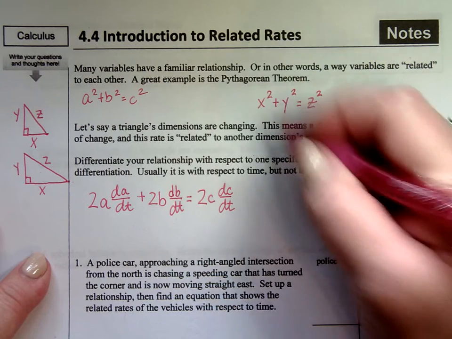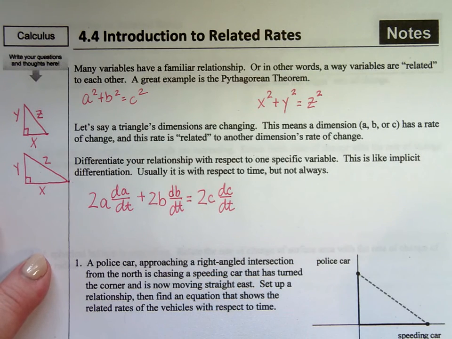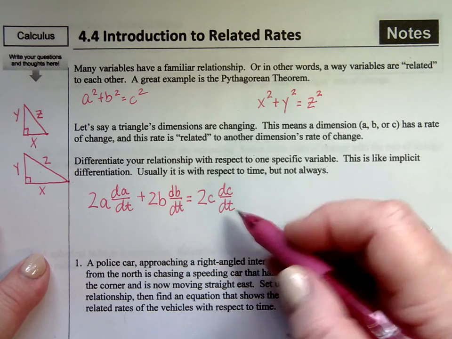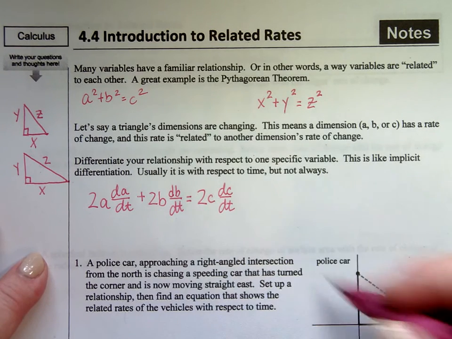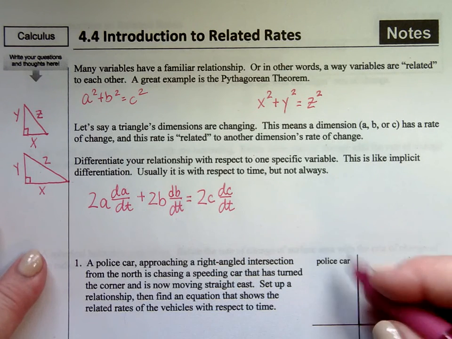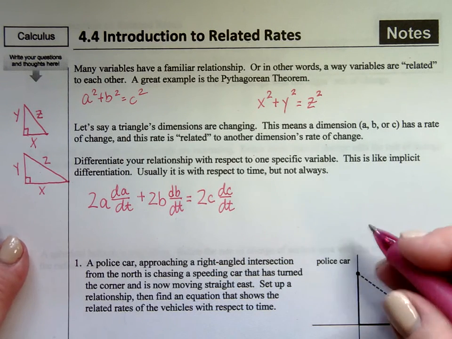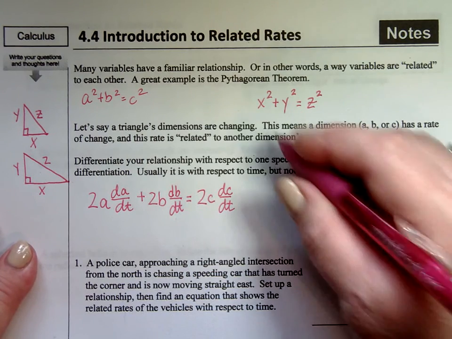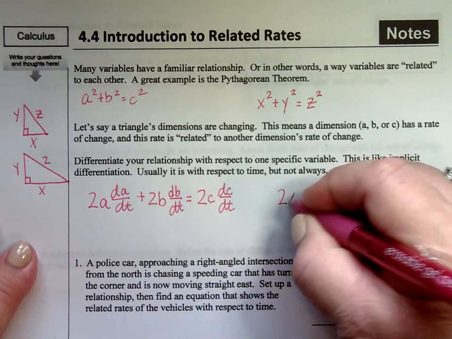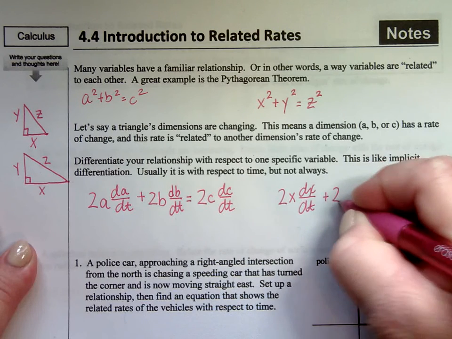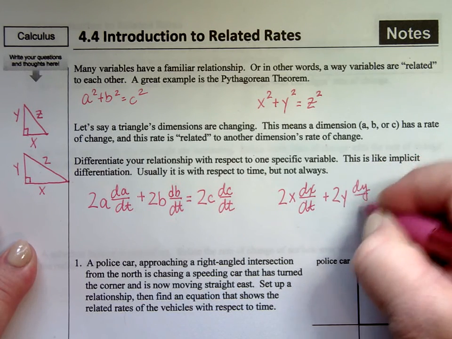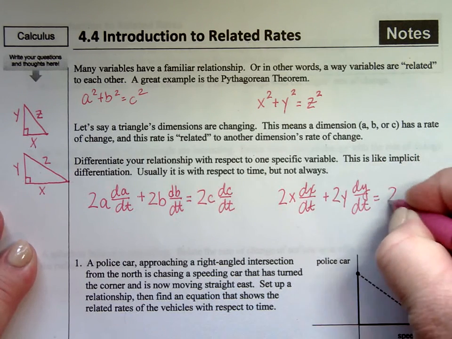Now if I did it with the x's, it would be the same thing. With my x's, by the way, they're saying that it's usually with respect to time, but it may not always be with respect to time. That's the dt part. In this case, we're just going to keep it consistent with dt's. This guy over here would be 2x dx over dt plus 2y dy over dt equals 2z dz over dt.